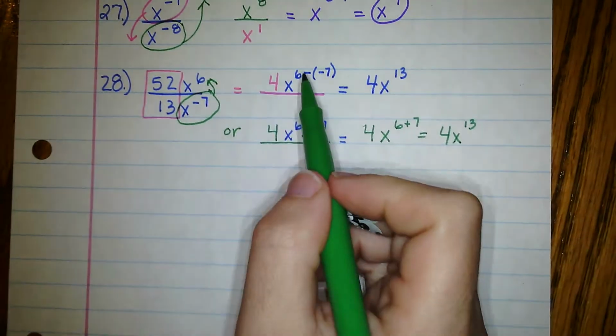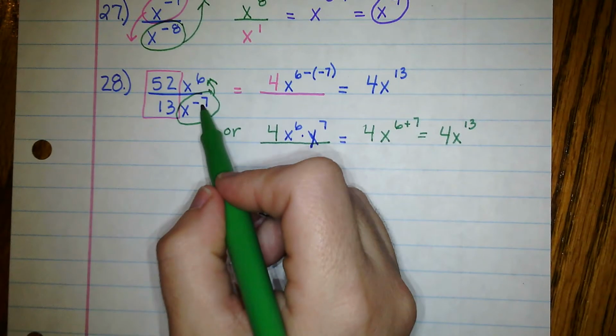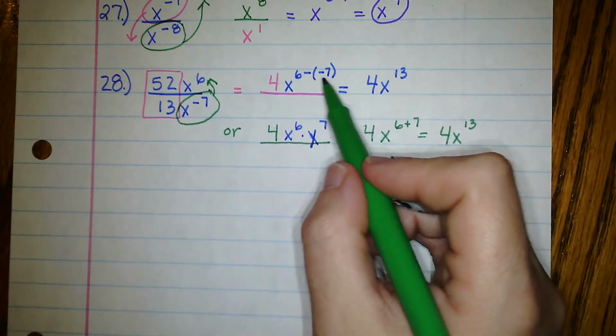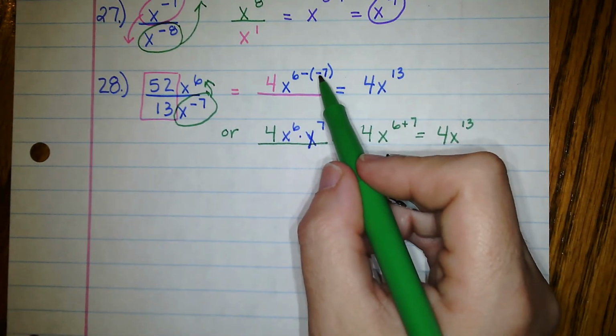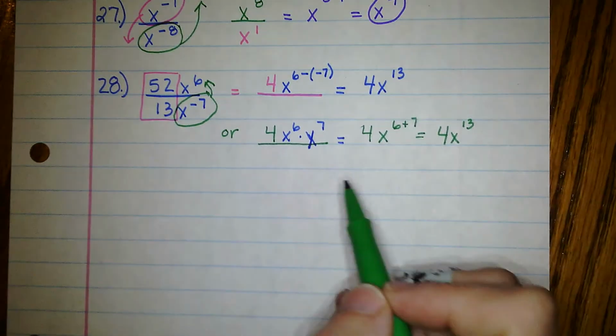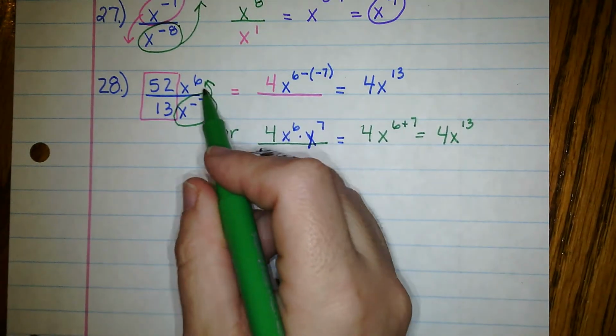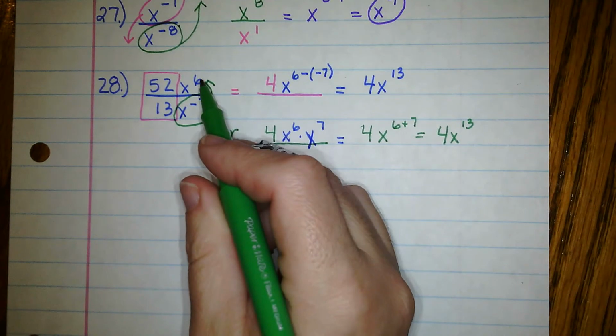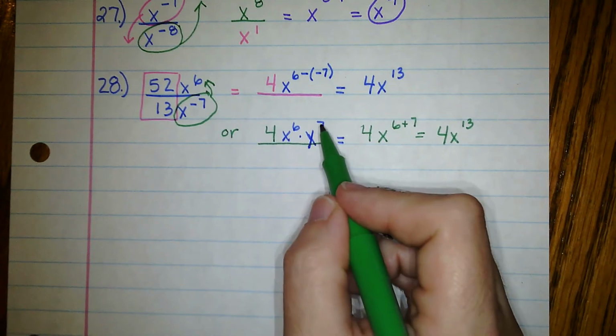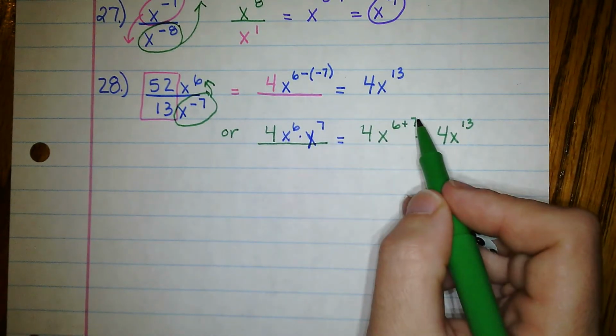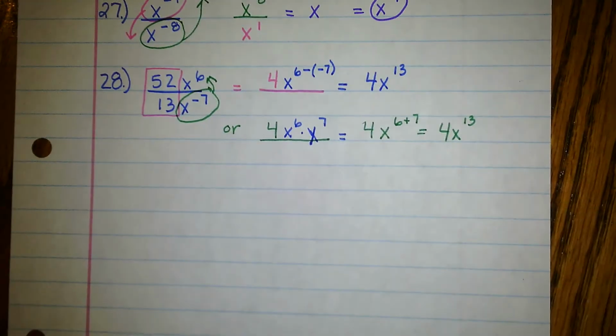So you can either take these and subtract because it's a division problem. Just remember that you're subtracting a negative, which would become a positive. Or you can bring this negative exponent upstairs with the x to the 6th and then combine them by adding the exponents. Either way, you end up with the same answer.